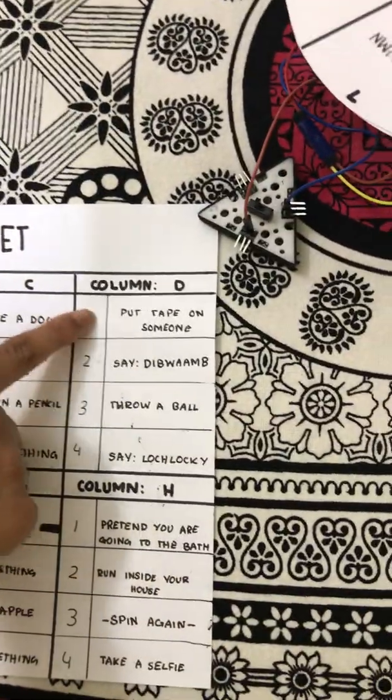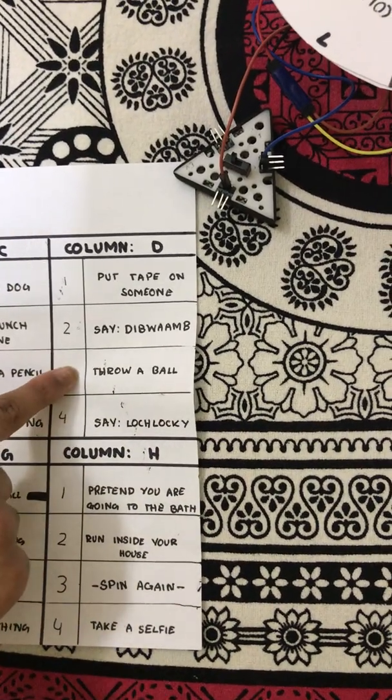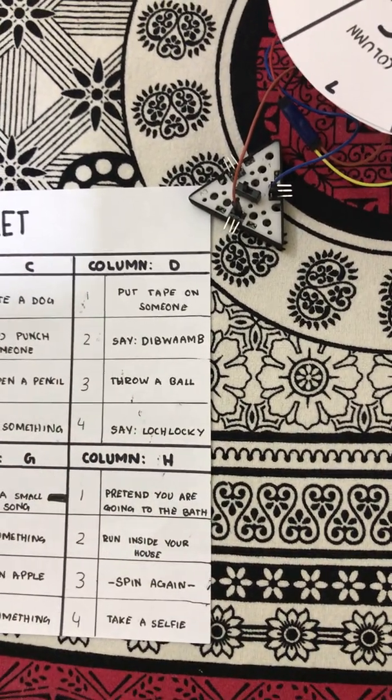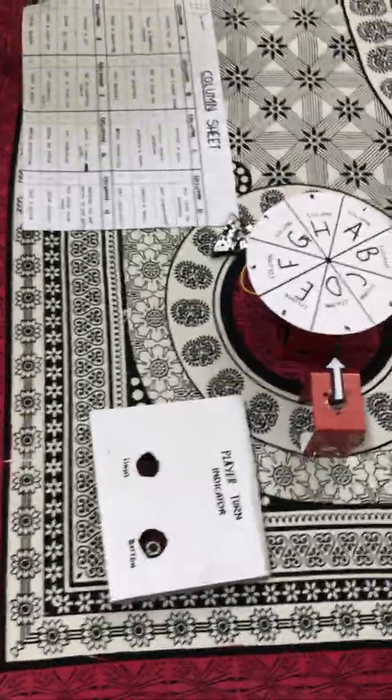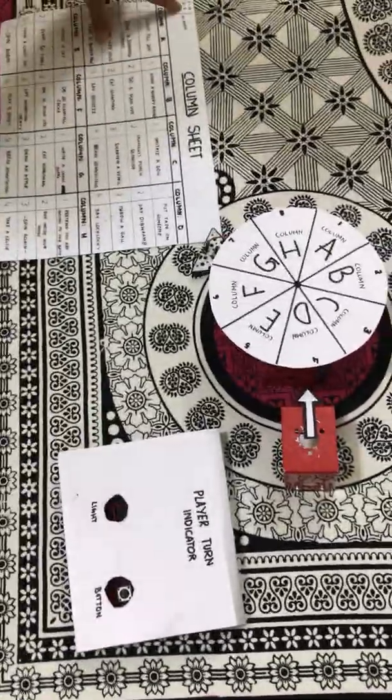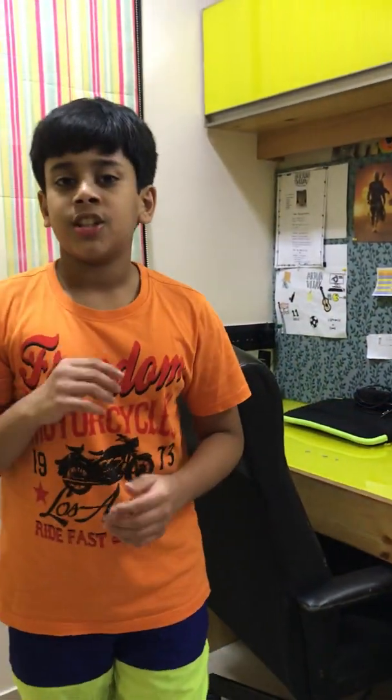So I'm going to choose, for example, say, throw ball. So then I take a ball and I throw it. So you have to follow the activities. Now, if I throw a ball, it's number 3 and number 3 is 5 points. So I've got 5 points. Whoever reaches 30 points first wins the game.